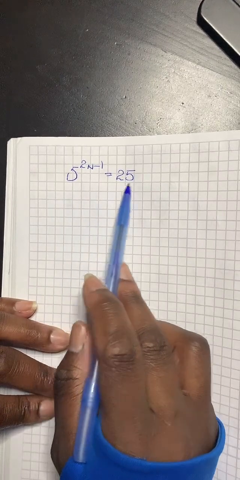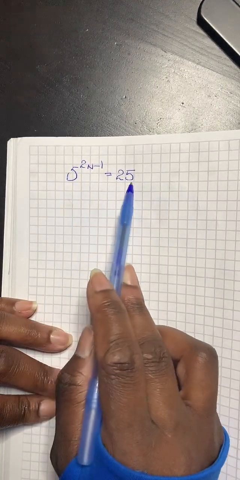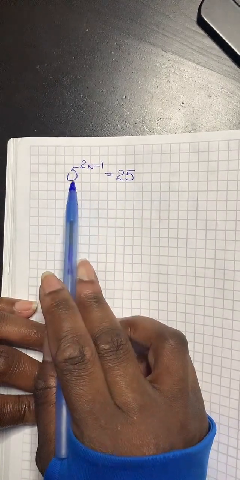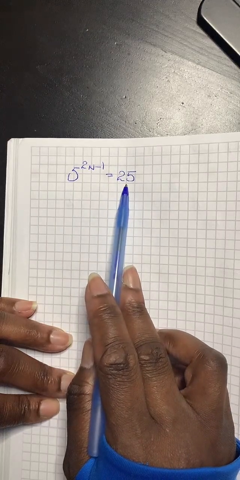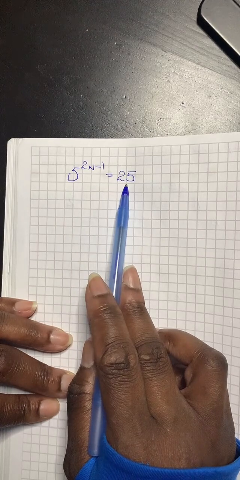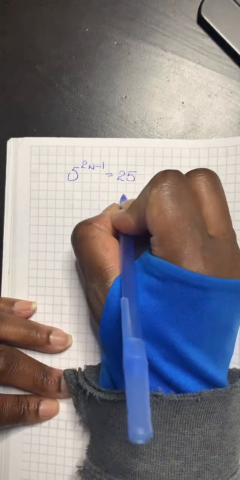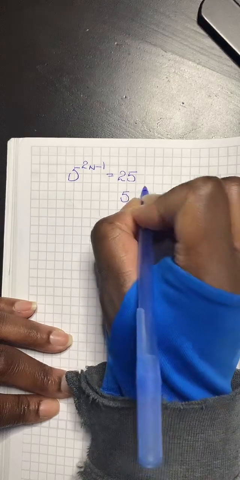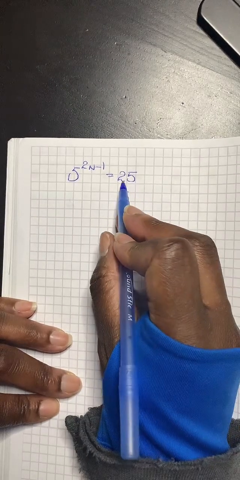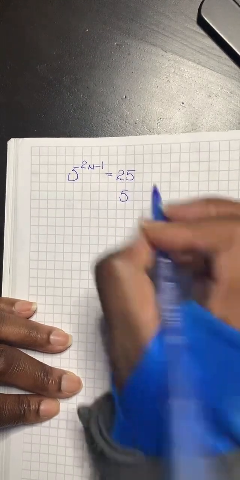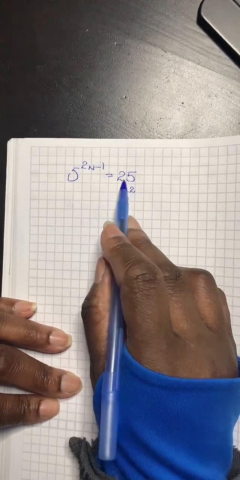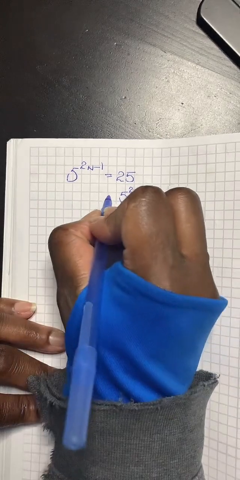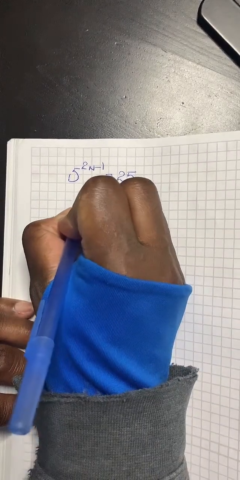When I see this, I look at my base. This has a base of 5, and this is 25. I need my bases to be exactly the same. So I ask, 5 raised to what power will give me 25? That's 5 squared, because 5 times 5 gives me 25. Then I bring everything else down.